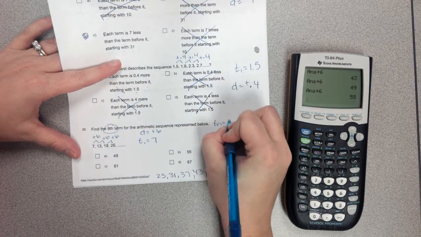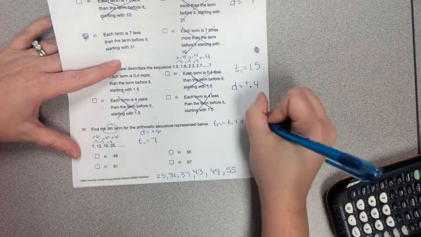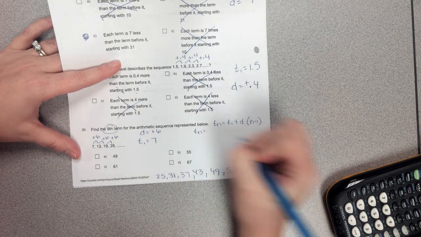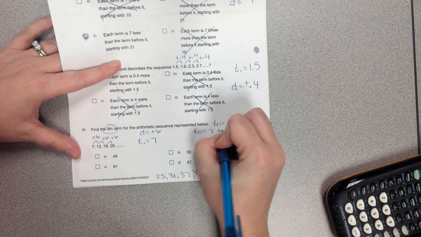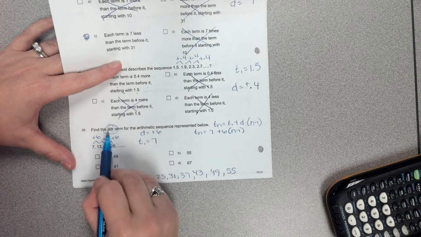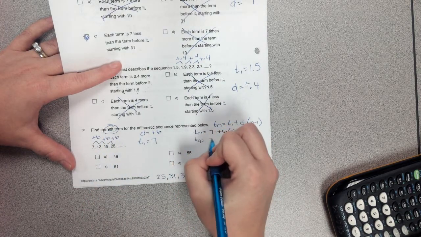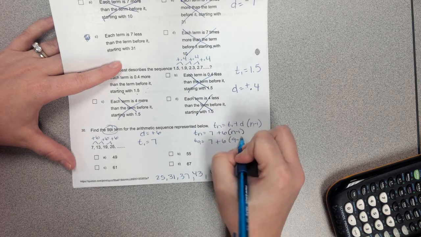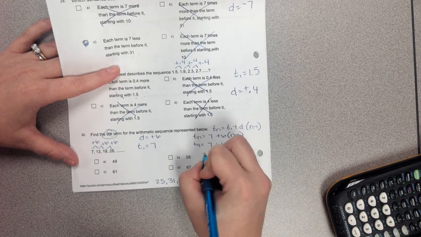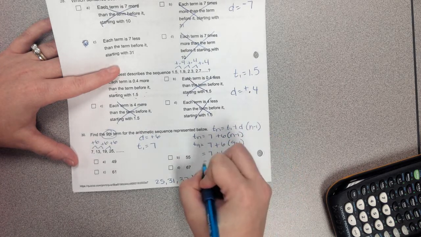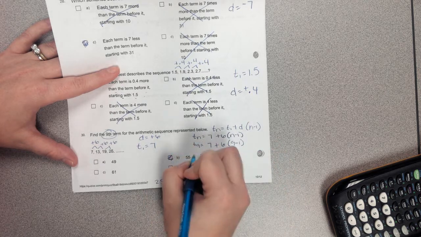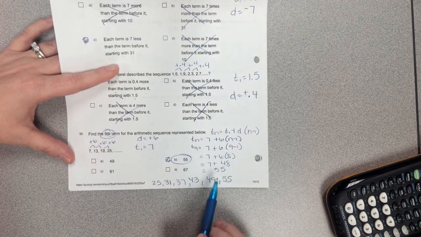T of n equals T1 plus D times n minus 1. That's my formula. I'm going to plug some stuff in. T of n equals 7 plus 6 times n minus 1. Now my n is 9. T of 9 equals 7 plus 6 times 9 minus 1. Now I'm just doing some basic arithmetic. 9 minus 1 is 8. 6 times 8 is 48. And 48 plus 7 is 55. So either way you work it, it doesn't matter. We end up with the same answer.